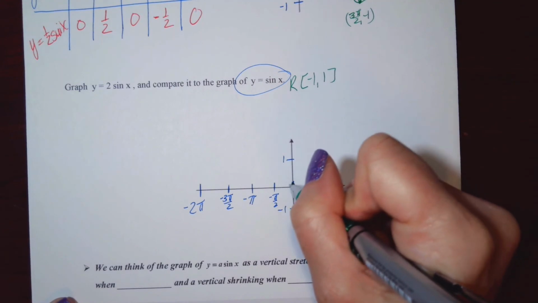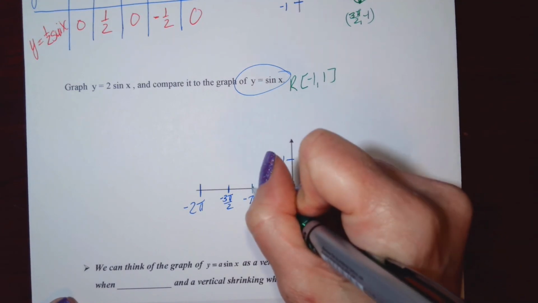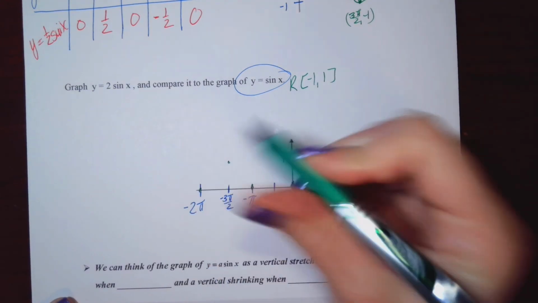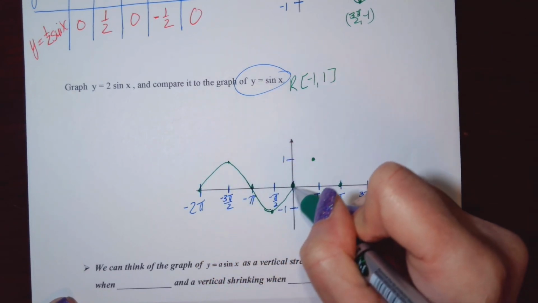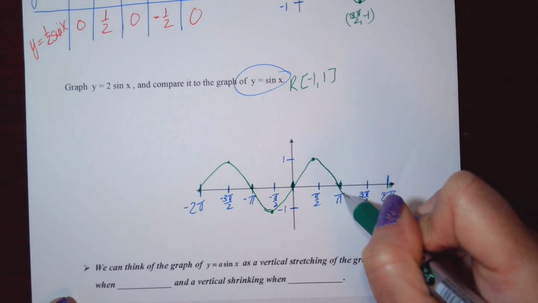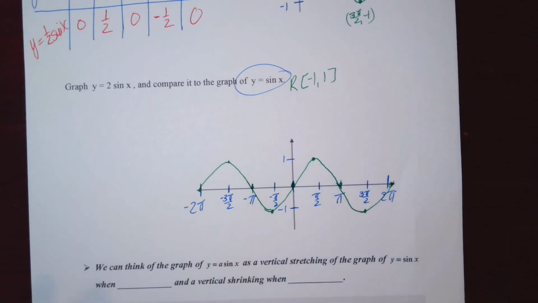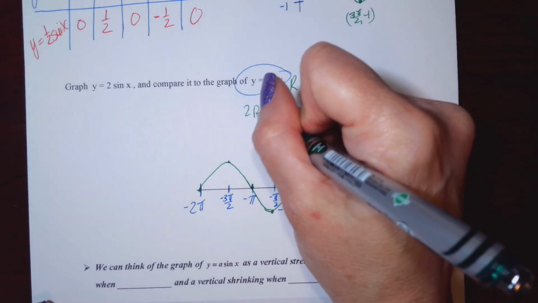When I cycle through back the other direction, it follows the same pattern. It's just curving back. We could do 4 cycles or 10 cycles if I asked you to. I won't ever ask you to do 10 cycles, but I might ask you to do 2. So there's 2 cycles of my parent sine function, 2 periods.